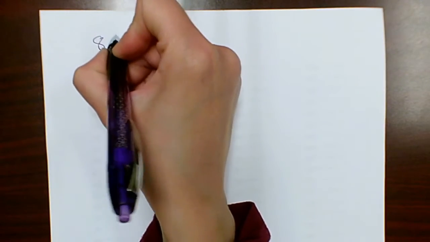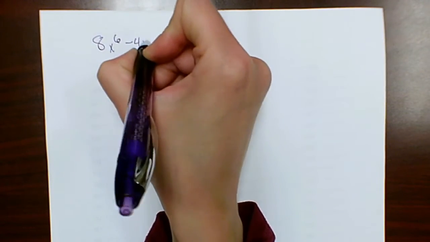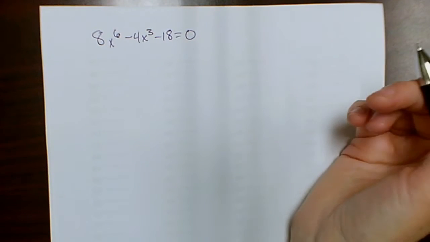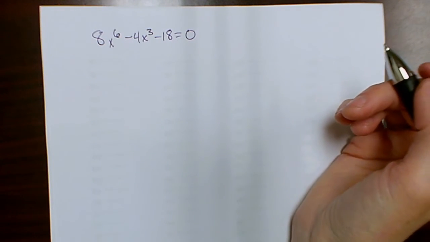8x to the sixth minus 4x cubed minus 18 equals 0. Now with this one, if you do not want to try to factor it, you can actually do the discriminant test to see if you can factor.